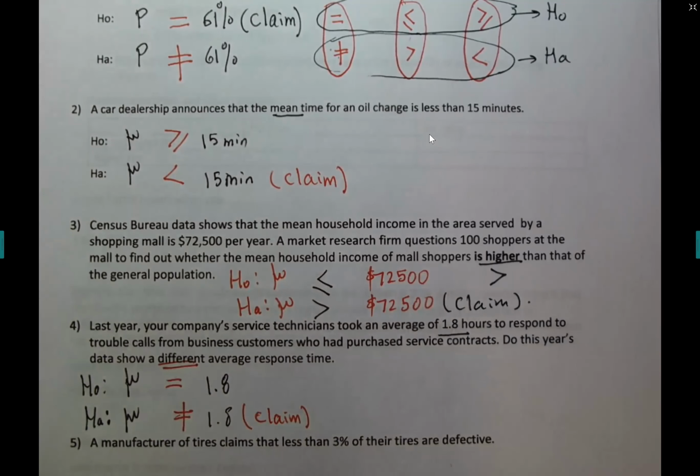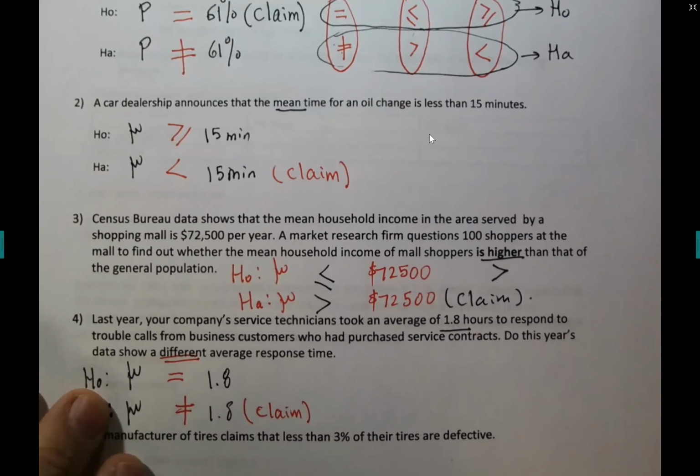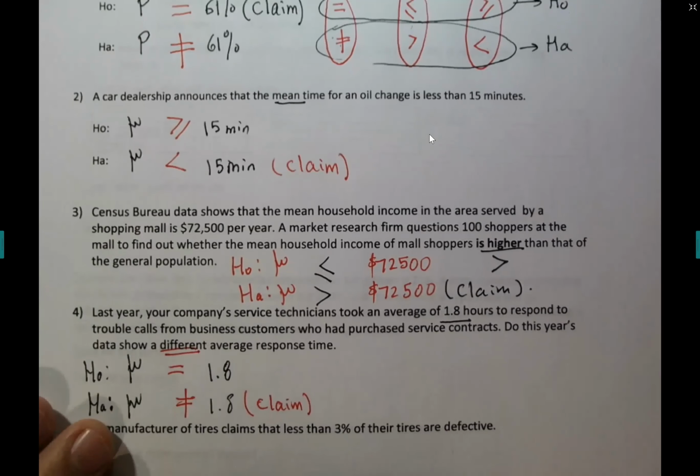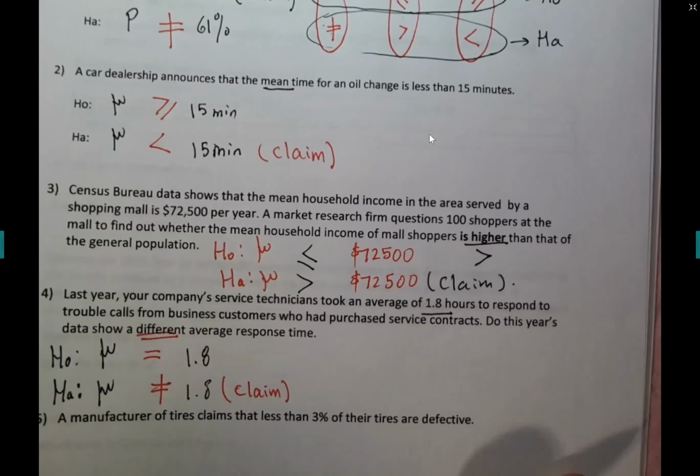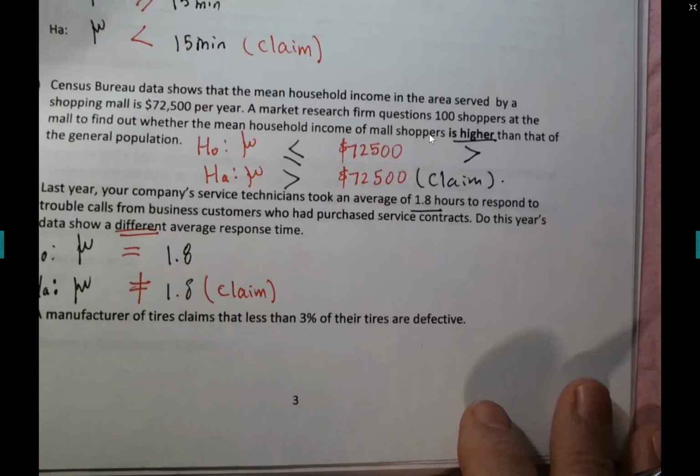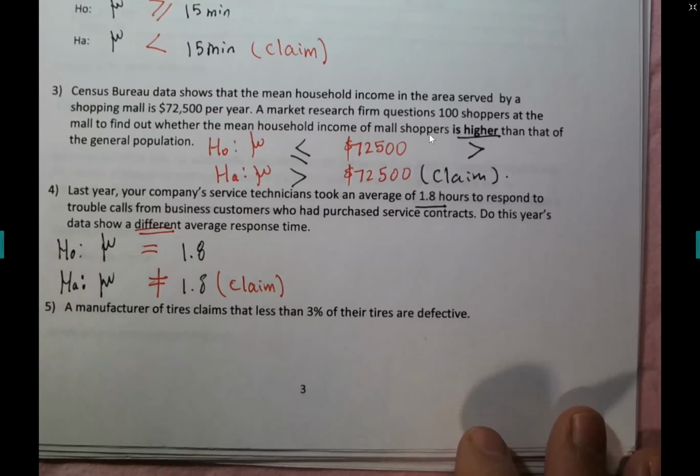A manufacturer of tires claims that less than 3% of their tires are defective. Okay, what do we use? Mu, sigma, or proportion, guys? It's a percent. What letter are you going to be using? P. P.